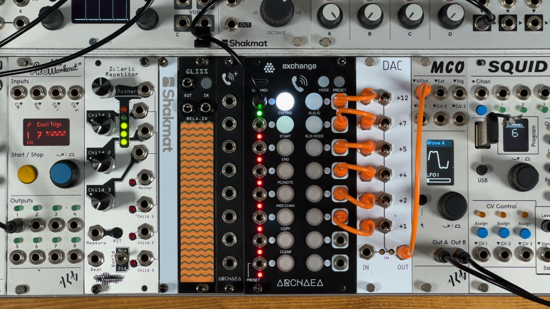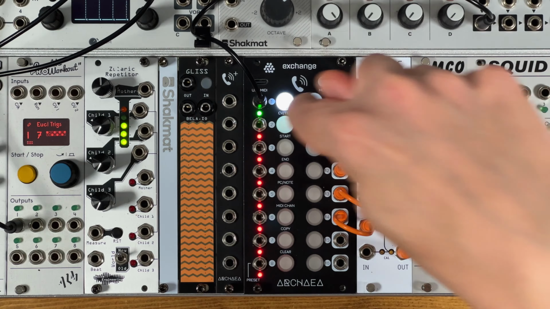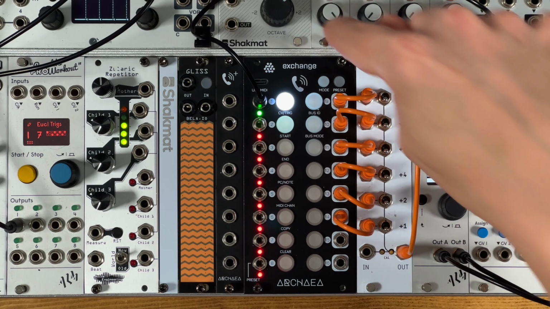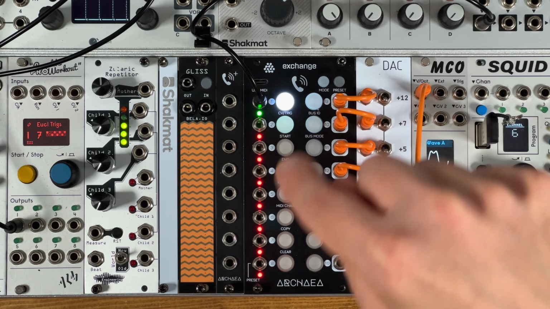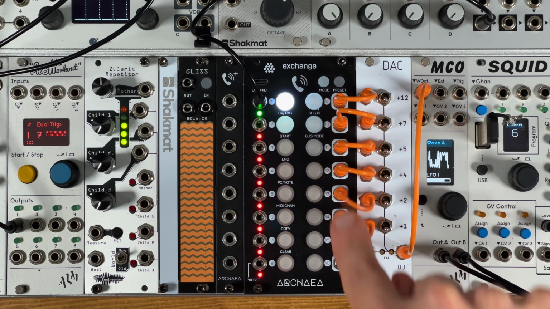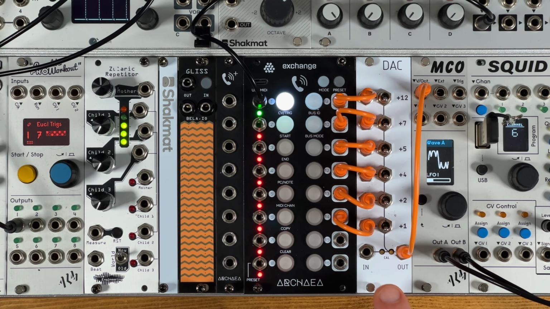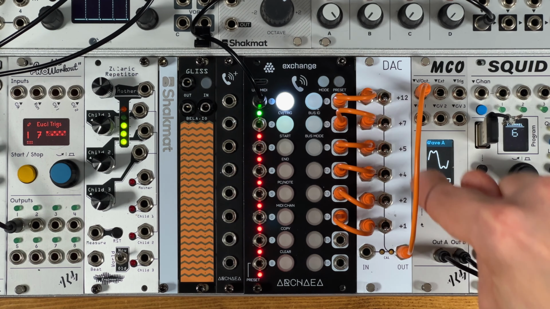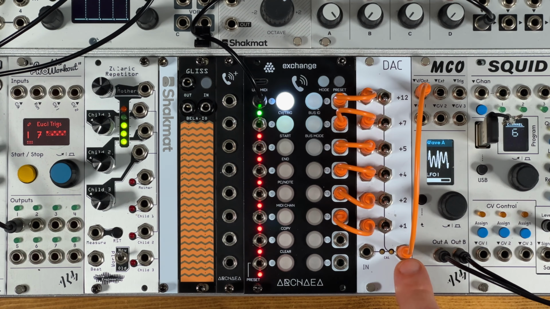I'm going to try a slightly different approach where I'm going to feed in a continuous 5-volt signal to the input, just generating that with an offset from Quadrat. And then I'm going to patch the first 6 outputs to this DAC module from Beers. What this does, whenever it gets a high gate at any of these inputs, it adds the corresponding number of semitones worth of voltage to the output.